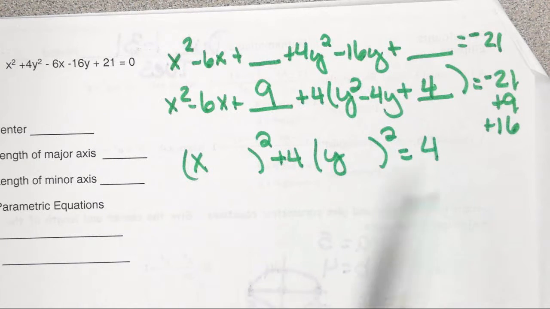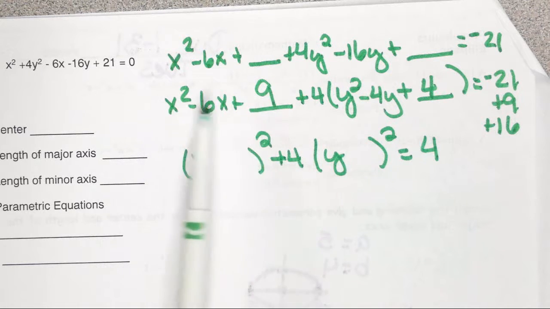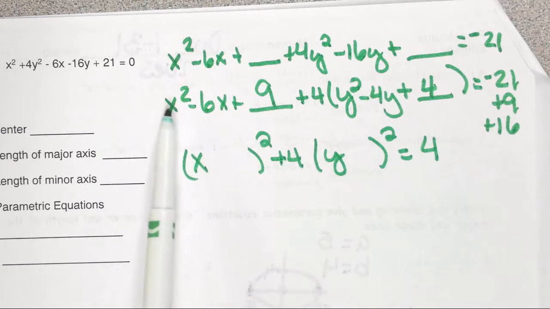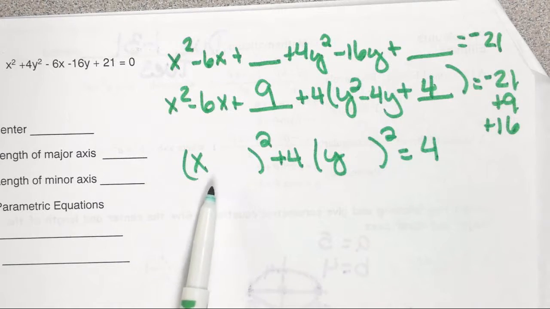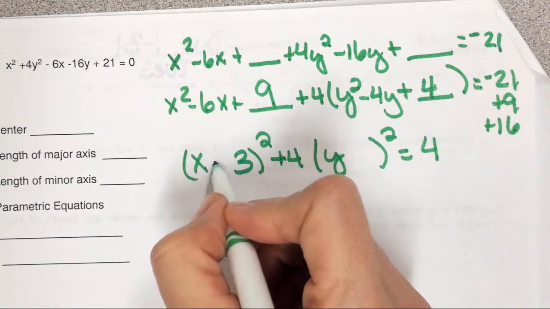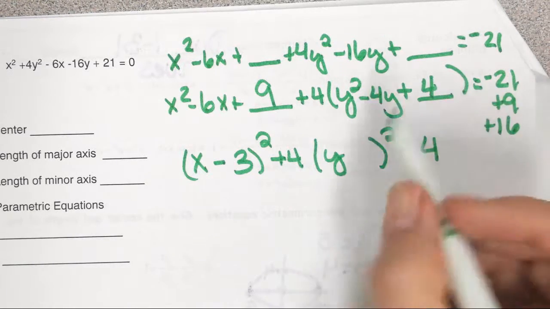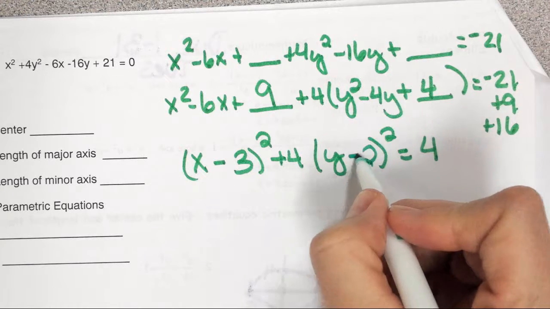Right, when you're trying to figure out what goes in here, you take the square root of the ends and the sign of the middle. The square root of x squared is x. What's the square root of 9? 3. What's the sign in the middle? Done. Next one. We're going to take the square root of the ends and the sign in the middle. What's the square root of y squared? Y. The square root of 4? What sign's in the middle?